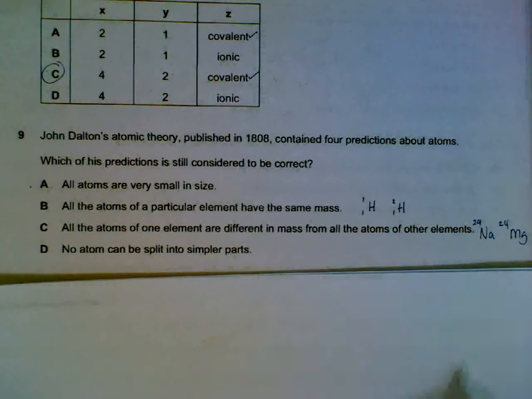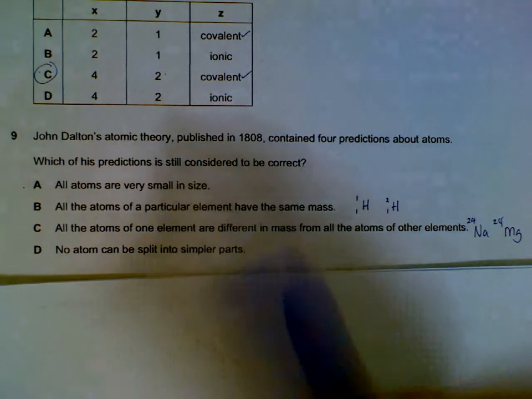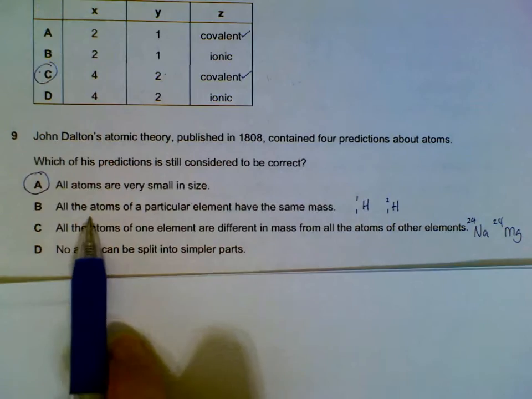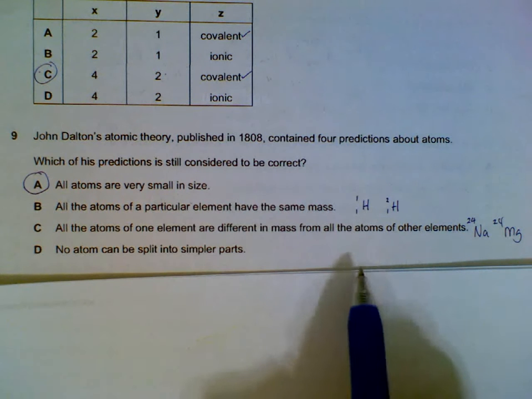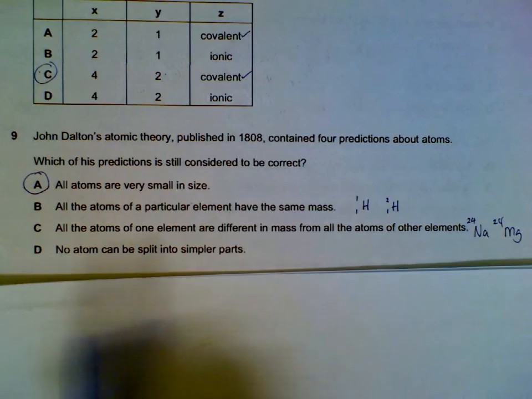Number 9, Dalton's idea of an atom. What prediction is still considered correct? All atoms are still very small in size, as predicted. If you look at the other options, all atoms have the same mass. If they are the same element, that's not necessarily true because we can have isotopes. They have different mass, but they are the same element.